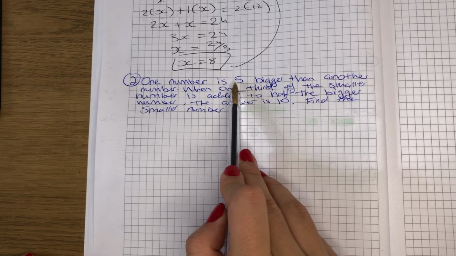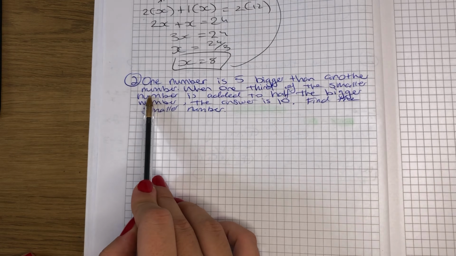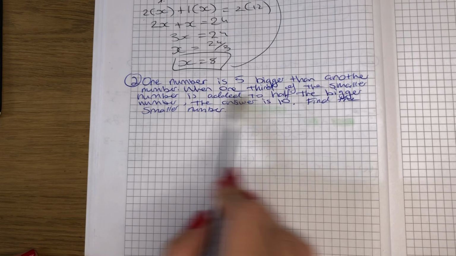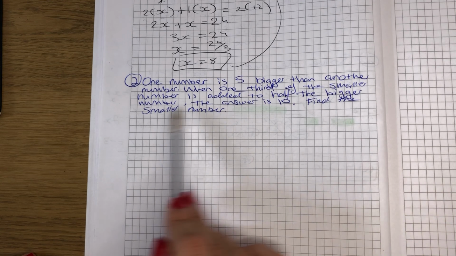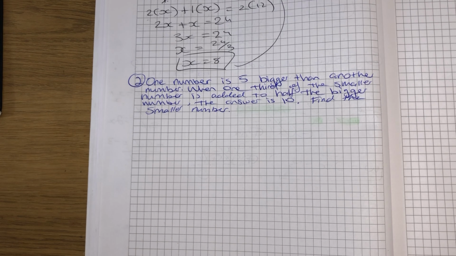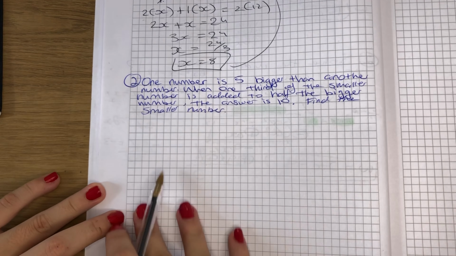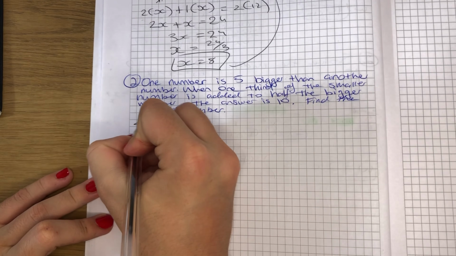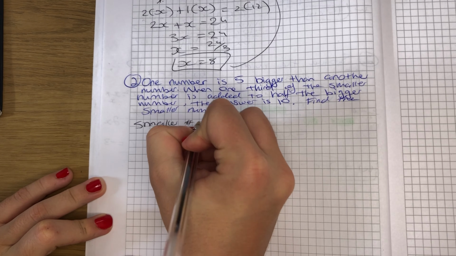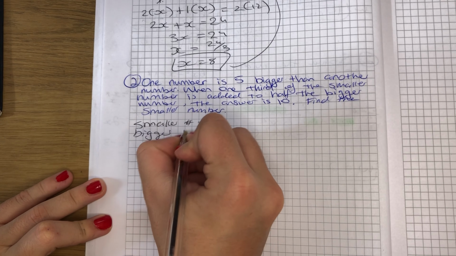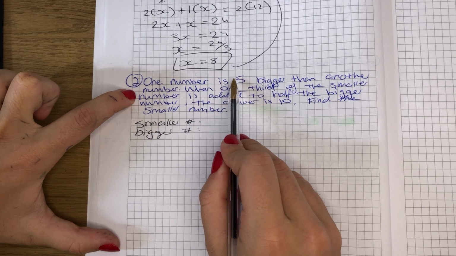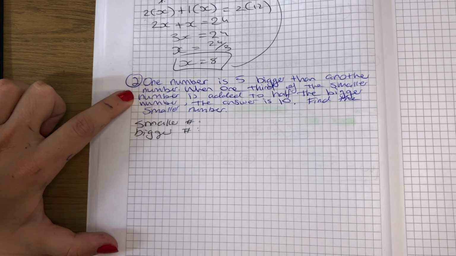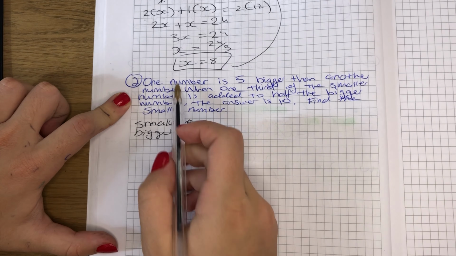That one number is 5 bigger than another number. When 1/3 of the smaller number is added to half the bigger number, the answer is 10. Find the smaller number. Now this sounds like gibberish, but we can break this all down. So from this, we can gather that there are two kind of expressions that we'll be using. So there is a smaller number, and then there is a bigger number. So one number is 5 bigger than another number. So we can get the hint that this is the bigger number.